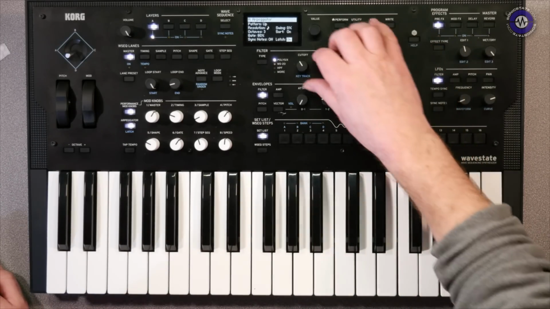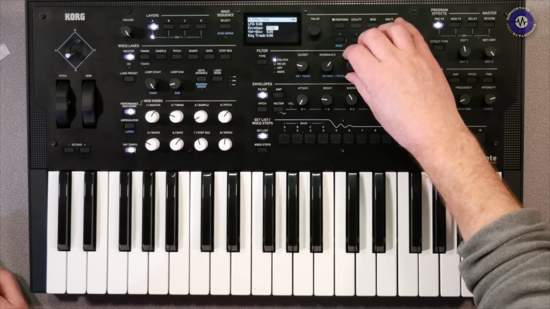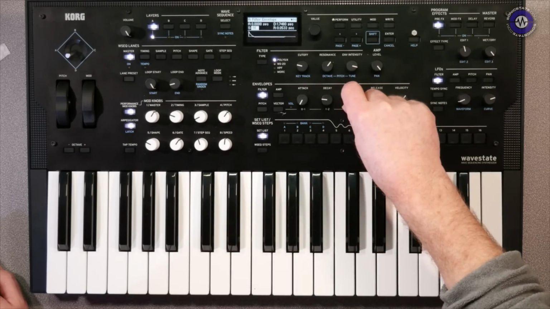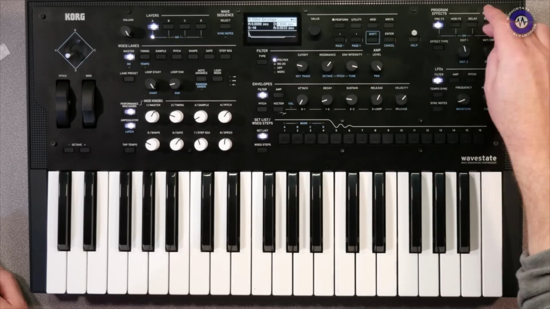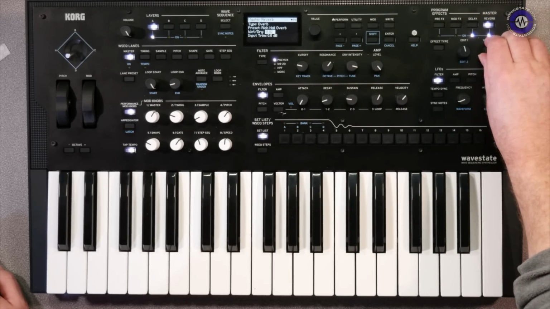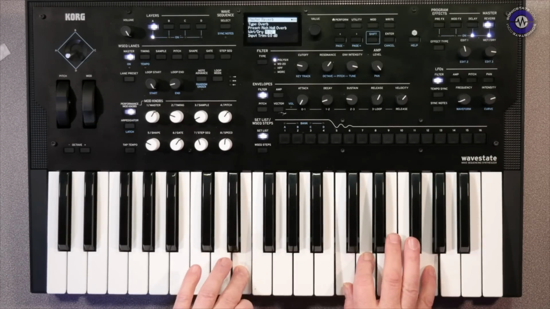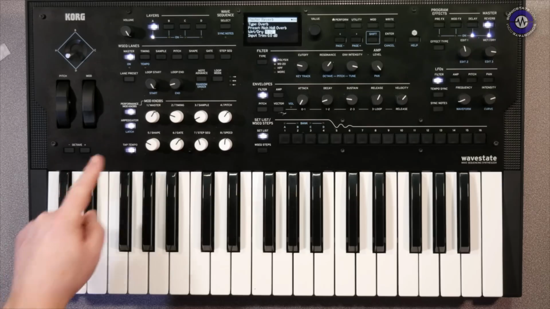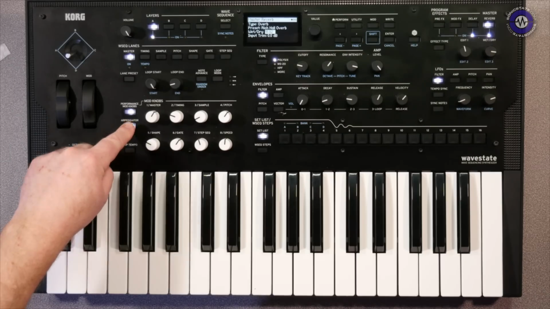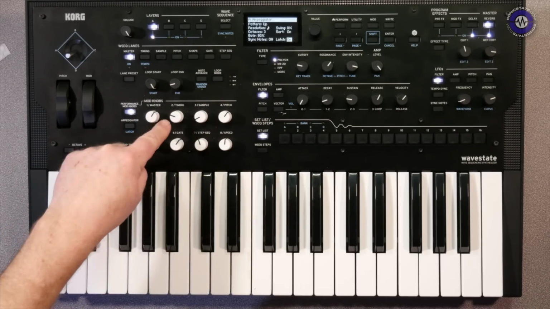And let's now... The only thing I will say is if I want to now go and tweak the arpeggiator again, pressing it stops the arpeggiator.